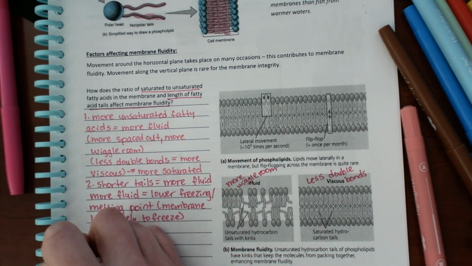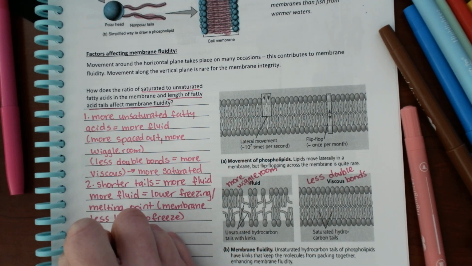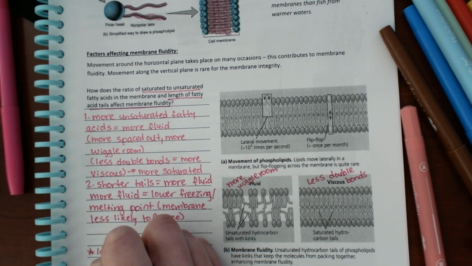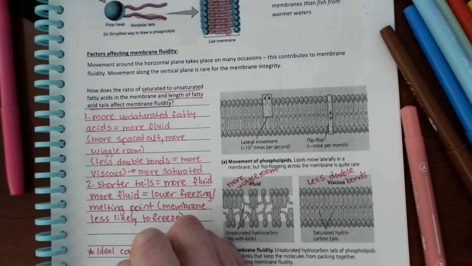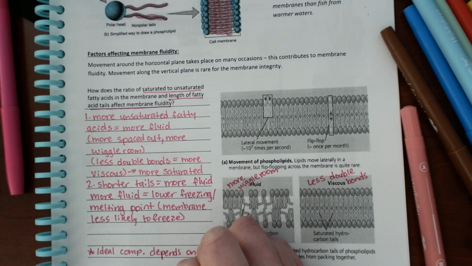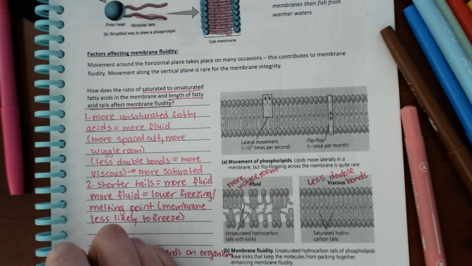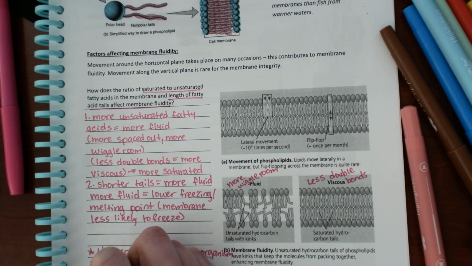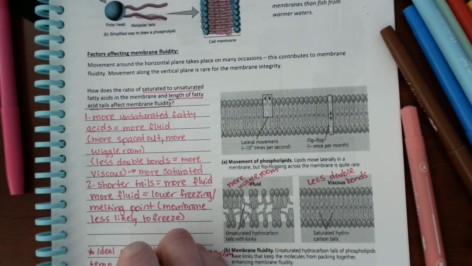And so your ideal composition depends on organism temp. Not too viscous.